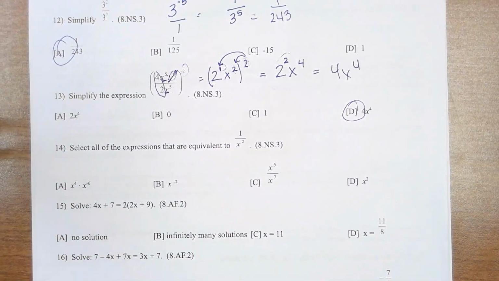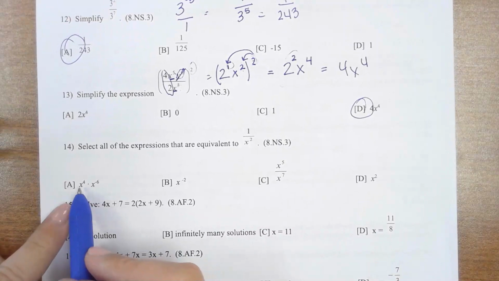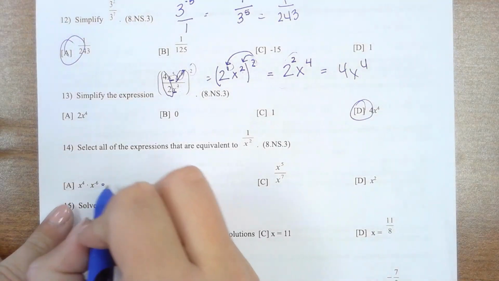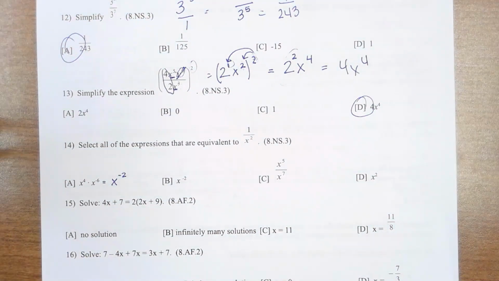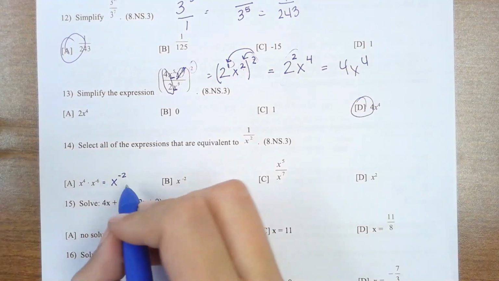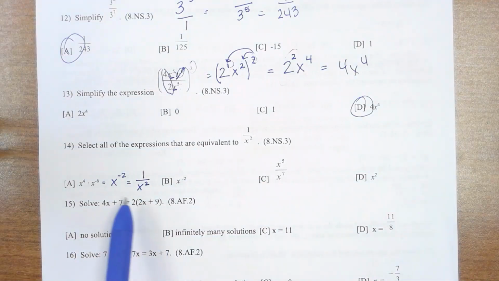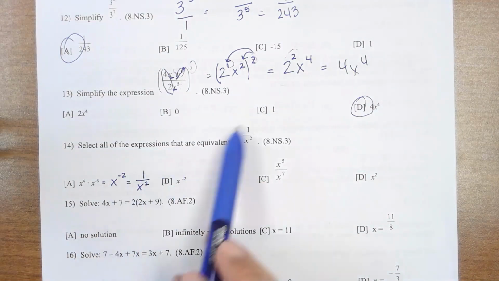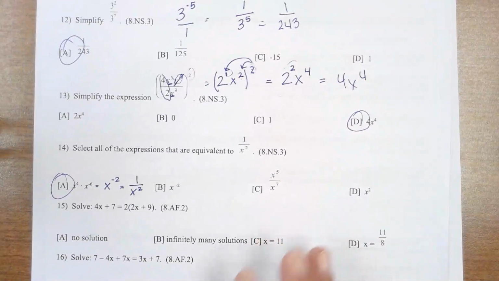All right, next one is to select all the expressions that are equivalent to 1 over x squared. So we need to simplify all of these. If I take x to the 4th times x to the negative 6, you keep your base and then you add your exponents. So that would be x to the negative 2. And remember, you can't have negative exponents, so you would have to move it to your denominator to make it happy. And if you notice, x to the negative 2 does equal the 1 over x squared here. So A does match up to the one that they wanted us to match it up with.